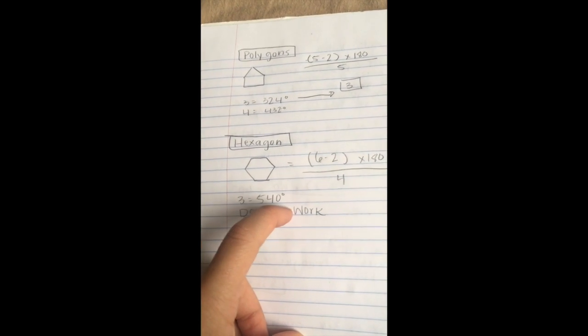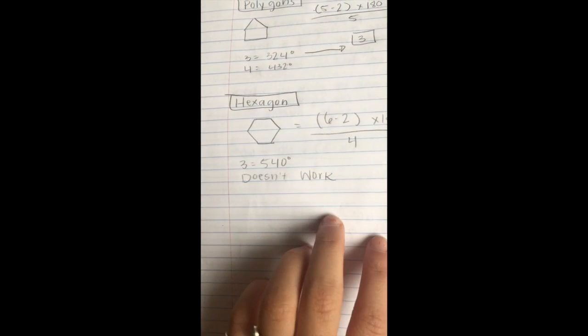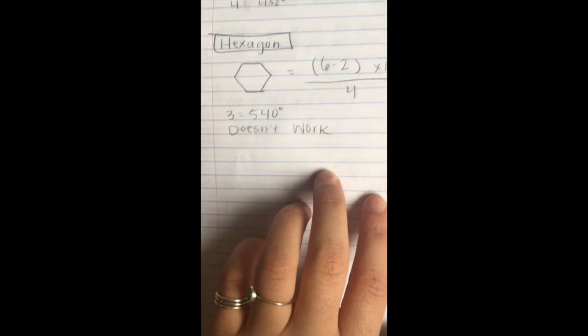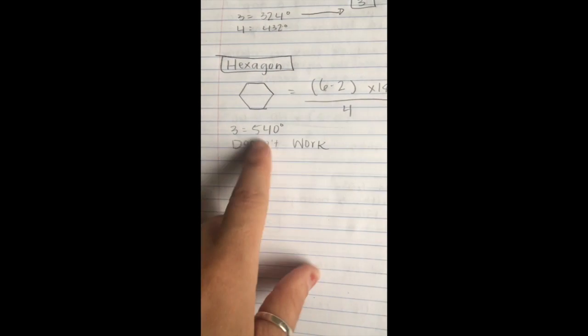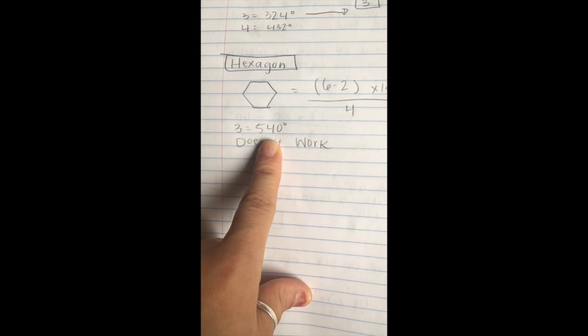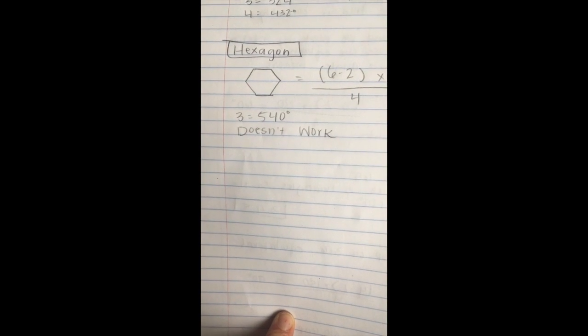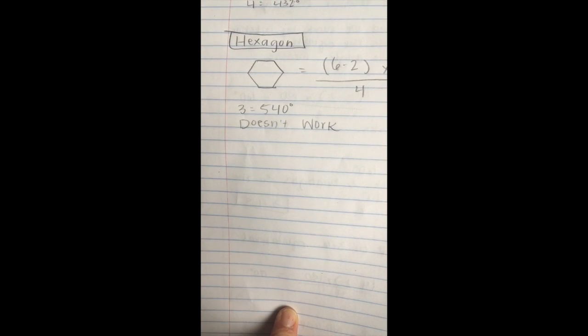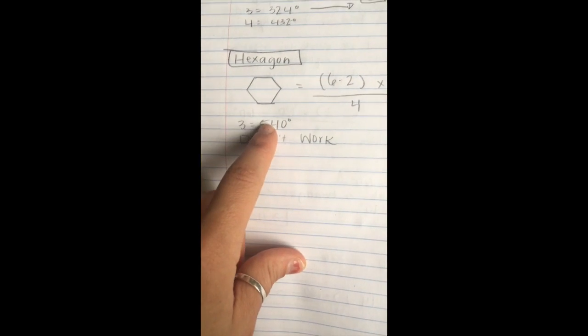So we cannot even use 3. Hexagons do not work to be a Platonic solid. And if a hexagon doesn't work, then any polygon with more sides isn't going to work, because their interior angles together are going to be too big.